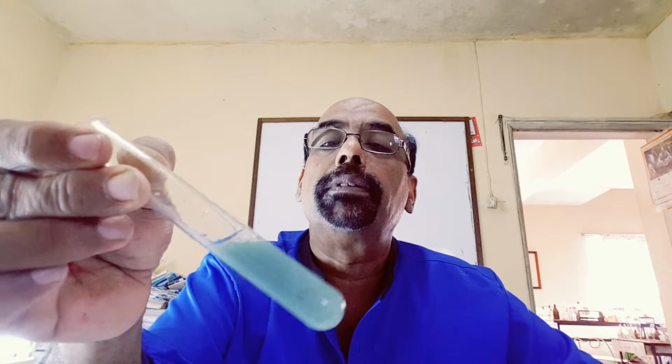If I allow the green precipitate to stand for some time, a brown precipitate will be seen. If you observe carefully at the top of the solution, it starts becoming brown. So I leave it aside for some time, then we'll observe again. Iron 2 ions oxidize to iron 3 ions. The oxidation of iron 2 ion is rapid in presence of hydroxide ion.